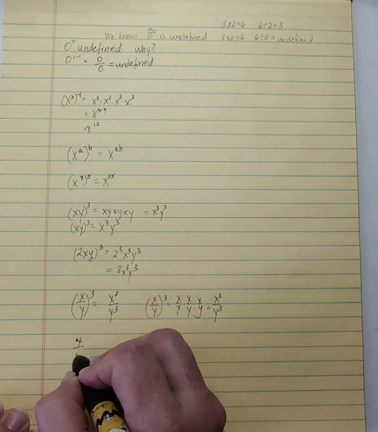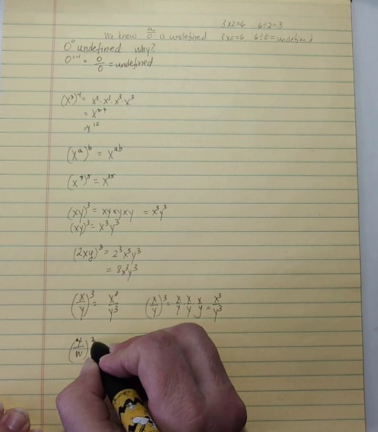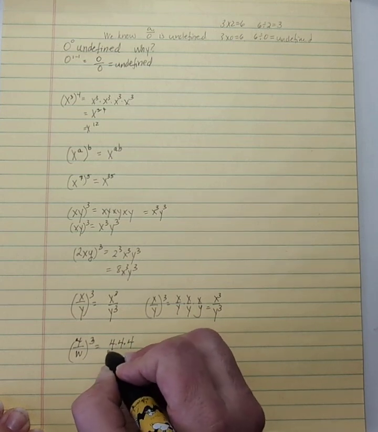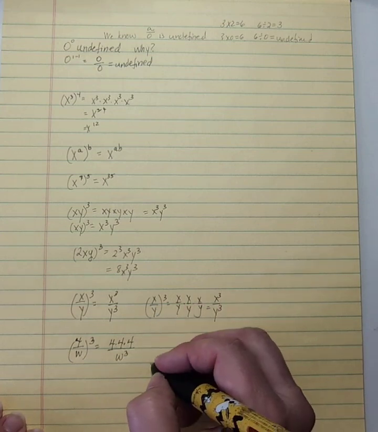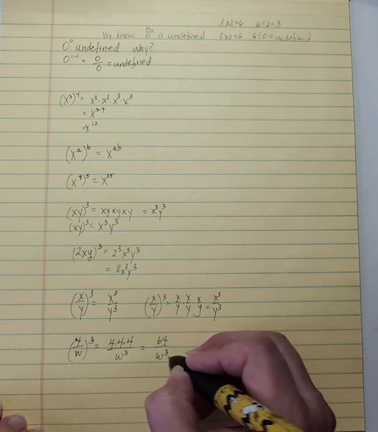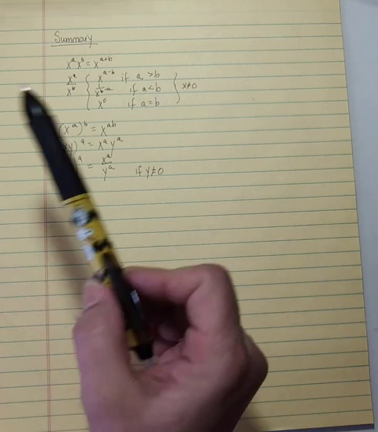Let's do 4 over w to the 3rd power. This would be 4 times 4 times 4 over w cubed, and that would give me 64 over w cubed. So here's a synopsis or a summary of what we've done with exponents.